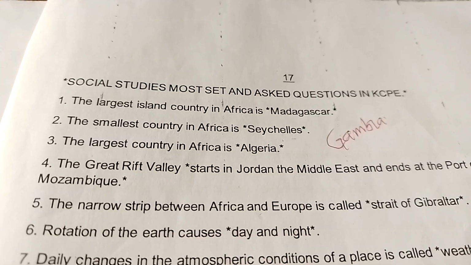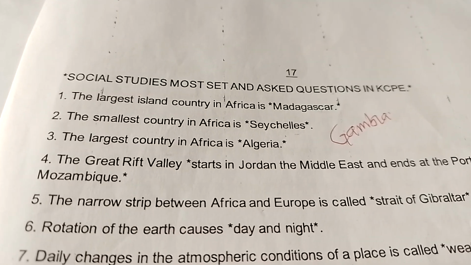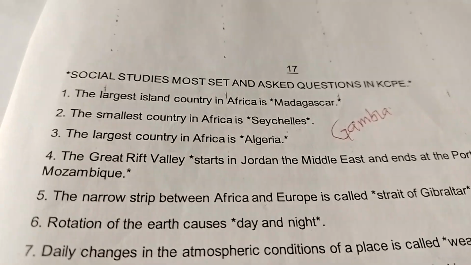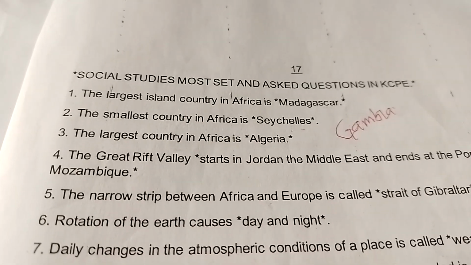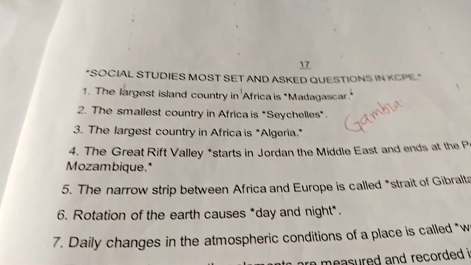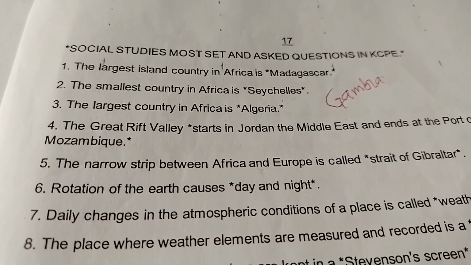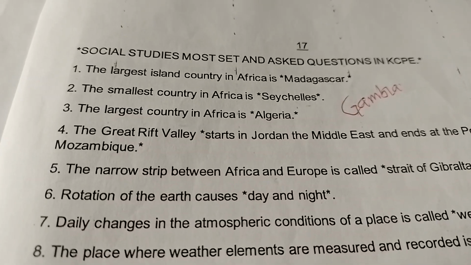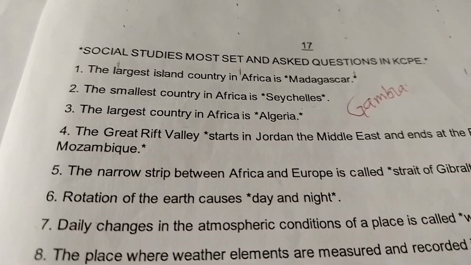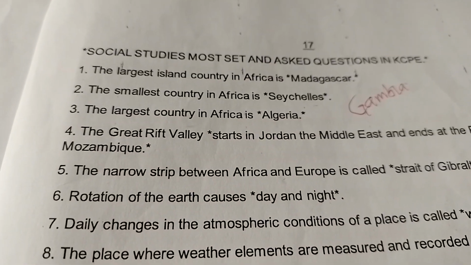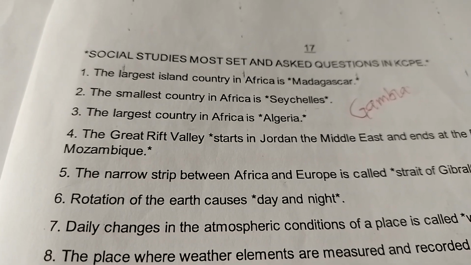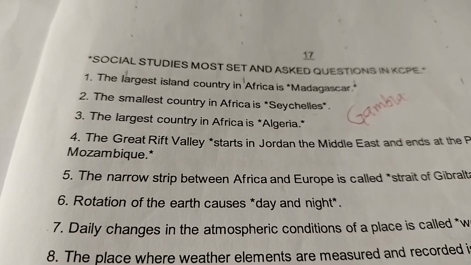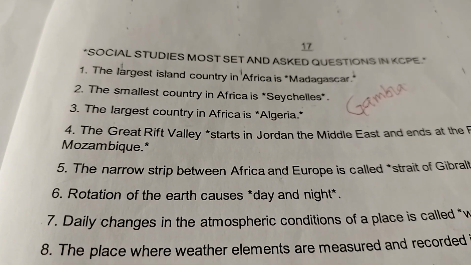Rotation of the Earth causes day and night. Remember, these are some of the common questions that we expect in any paper in your life once you are a social studies learner or a history learner in high school. So rotation of the Earth causes day and night, and this is one of the effects of the rotation of the Earth. We have other effects like low and high tides, and the rising and the setting of the sun. All those are effects of the rotation of the Earth.